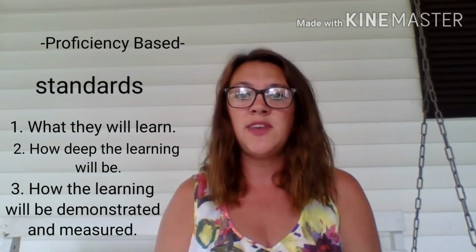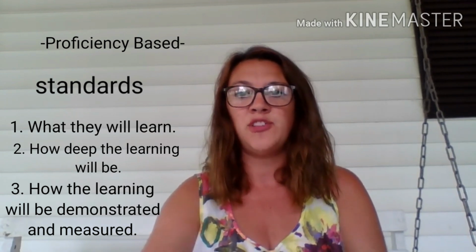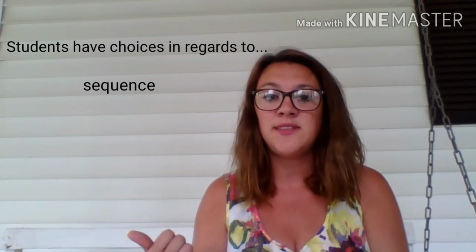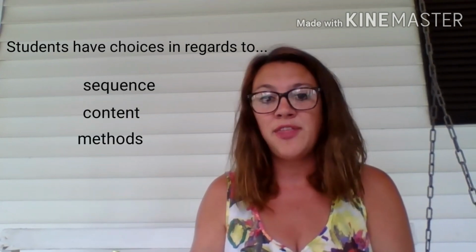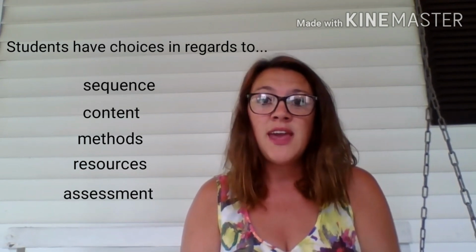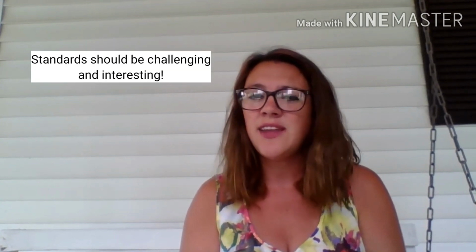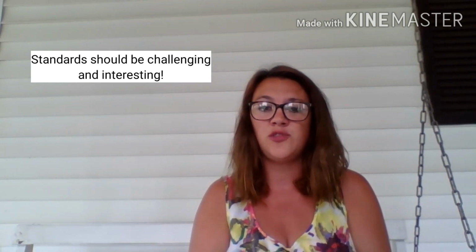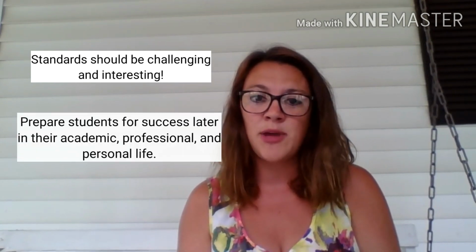Remember, we're really focusing on mastery. We're not focusing on how much time the student spends learning. When we think of our proficiency-based programs, we have to remember that the learning doesn't always follow a single path. Sometimes the students are given choices on some of the following, like sequence, specific content, methods, resources, and assessment. But remember, the point is that the standards should be challenging and interesting, and they should prepare students for success later in their academic, professional, and personal lives.